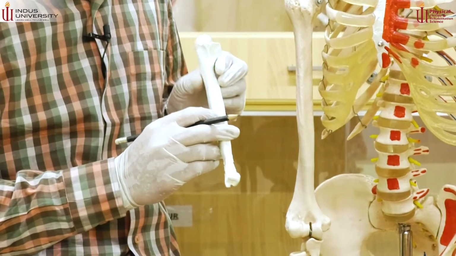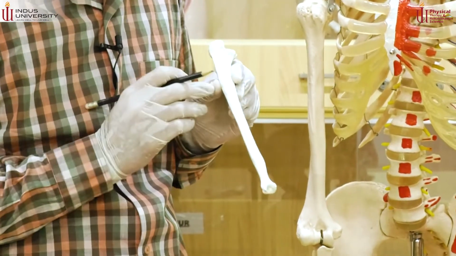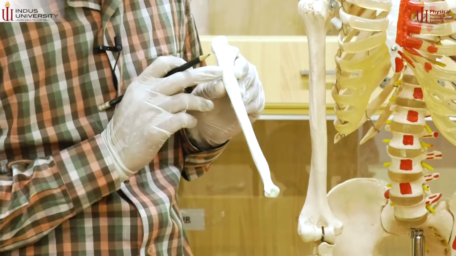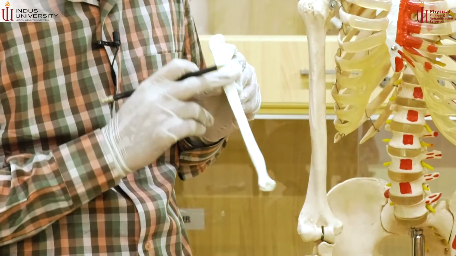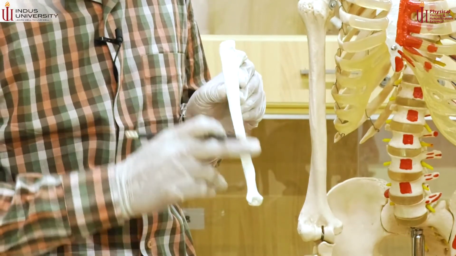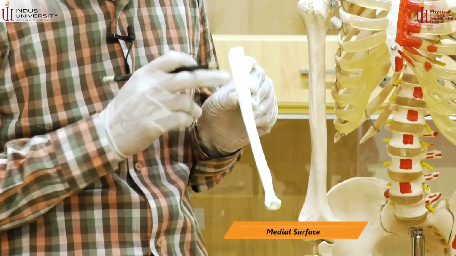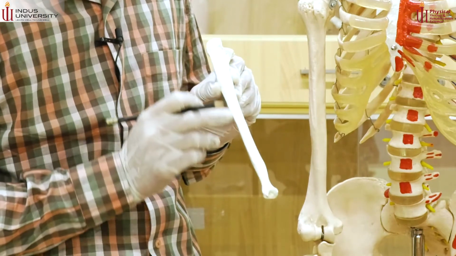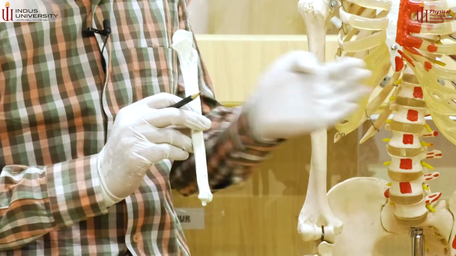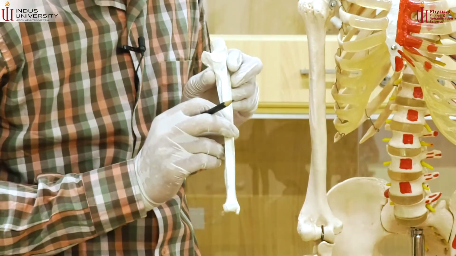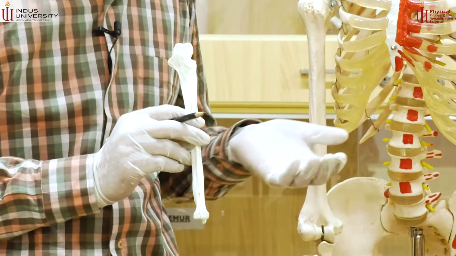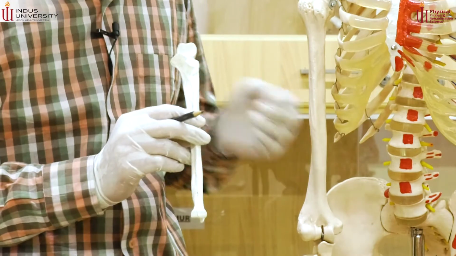If you talk about the medial surface, this is the anterior border and this is the posterior border. In between them, this whole surface area is your medial surface. Okay, between the anterior border and the posterior border. Now lastly, if you talk about the lateral surface or posterior surface, कुछ बुक्स में इसको posterior surface भी कहा जाता है.